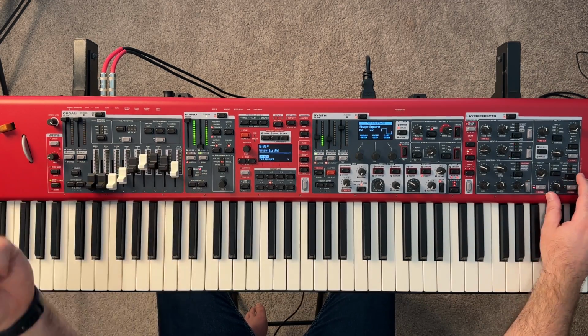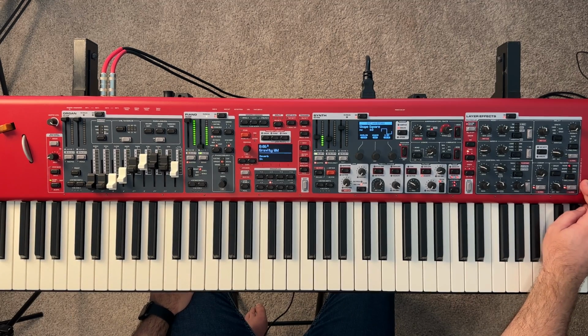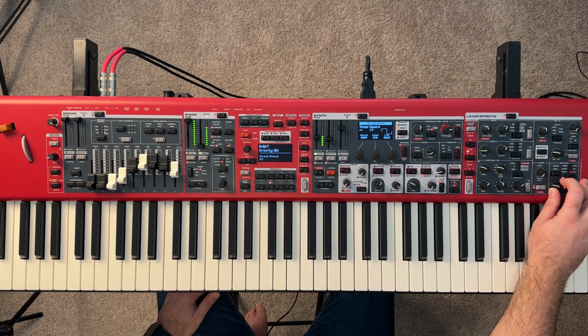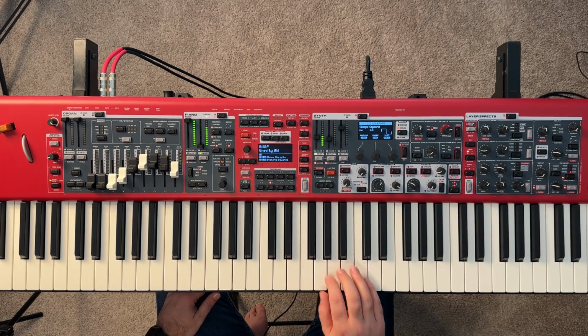So on the piano, let's say I want to add a little bit of reverb to this. We're going to come down and do a little bit of the cloud reverb.